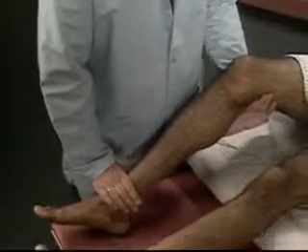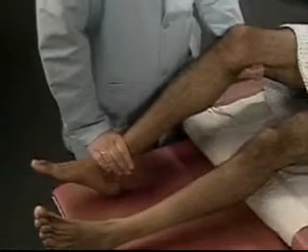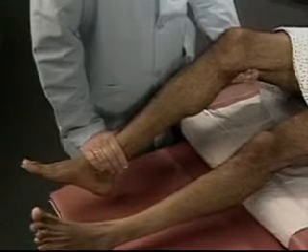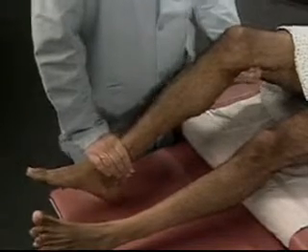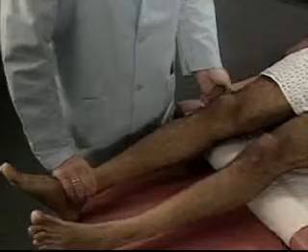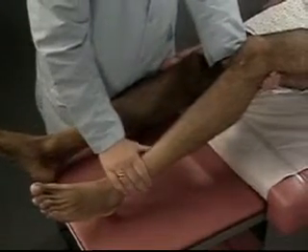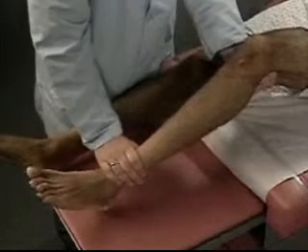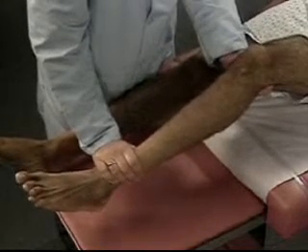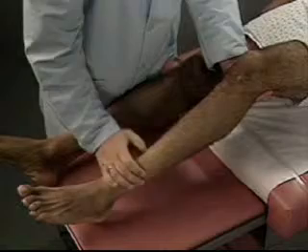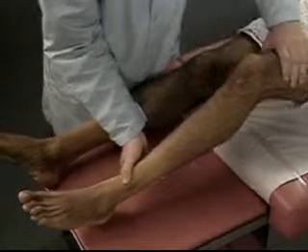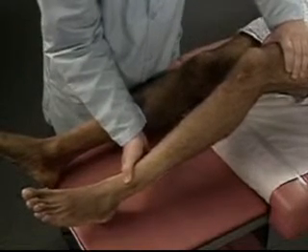"Try to lift your foot off the table." Continue by testing muscle strength at the knee. To assess extension, support the patient's knee in flexion and ask him to straighten his leg against your hand. "Try to lift this foot off the table." Note the strength and compare it with the other side. "Don't let me lift this foot off the table."